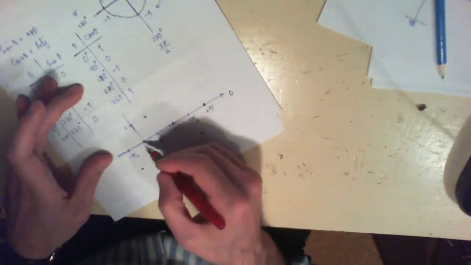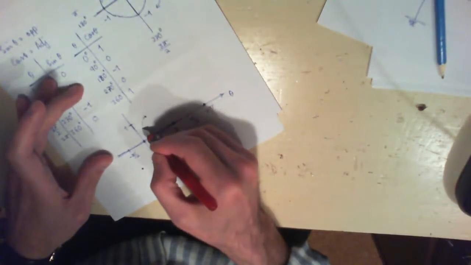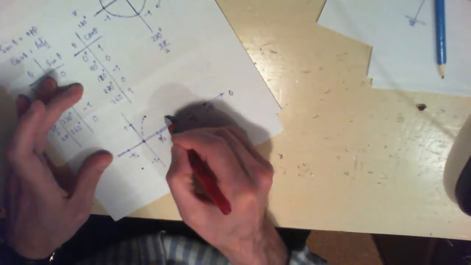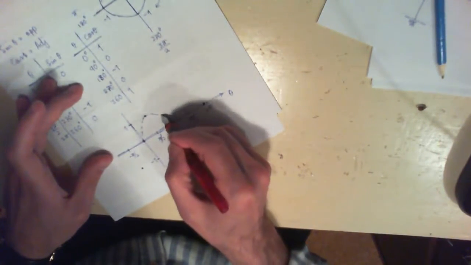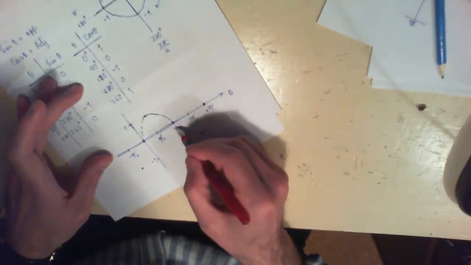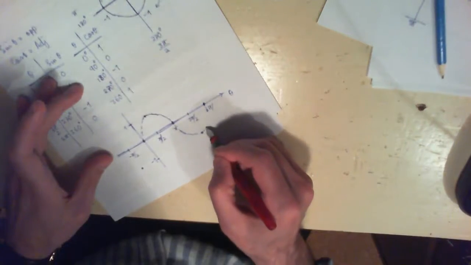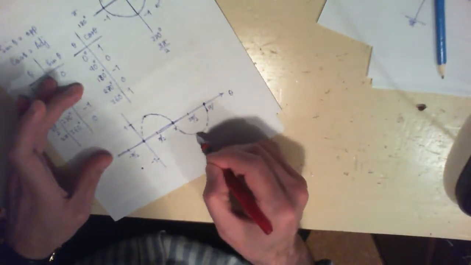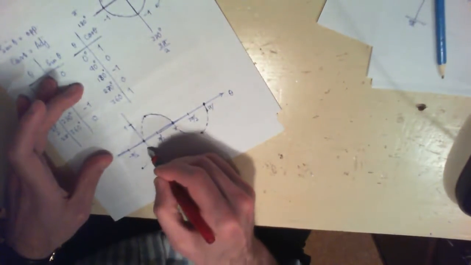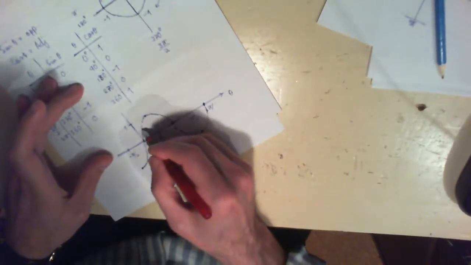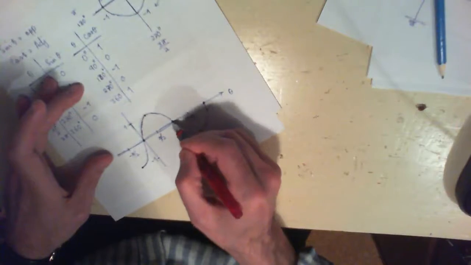If you connect these points together, you would get the familiar sine function with all of its beauty. This is the familiar sine function.